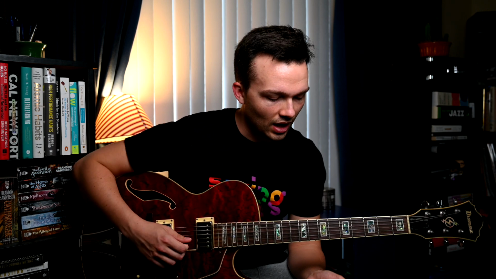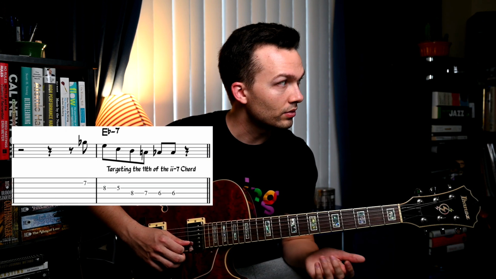So the first one that comes up in this solo is on the E flat minor 7, and it's on this line where he's playing 1, 2, 3, 4.